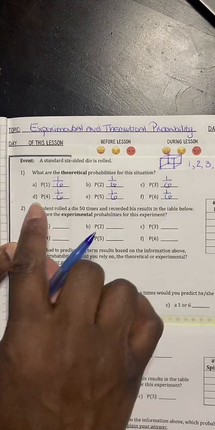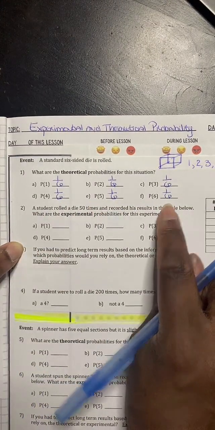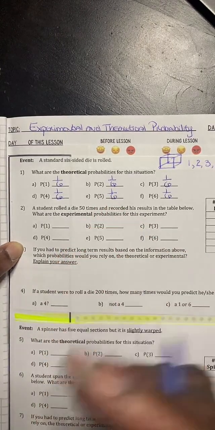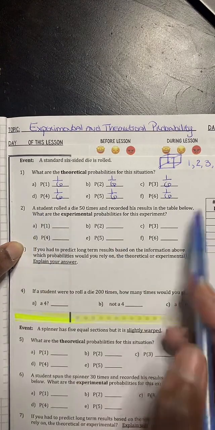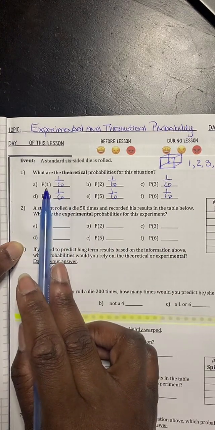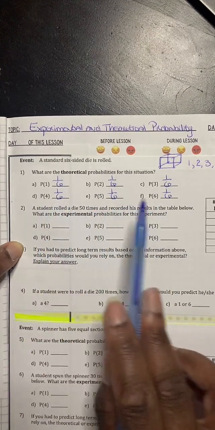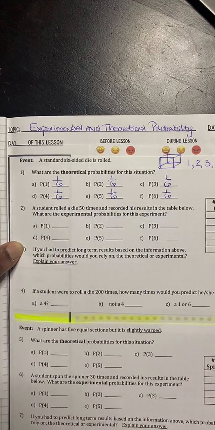So that's theoretical, because we haven't actually taken a die and rolled it. We know there are 6 sides, with only 1 on one side, 2 on one side, 3 on one side, 4 on one side, 5 on one side, and 6 on one side.